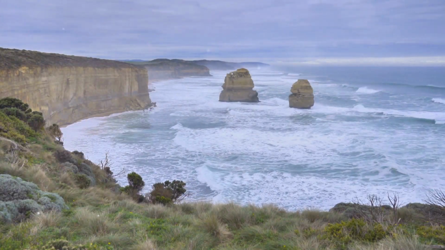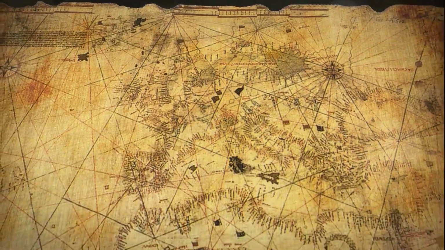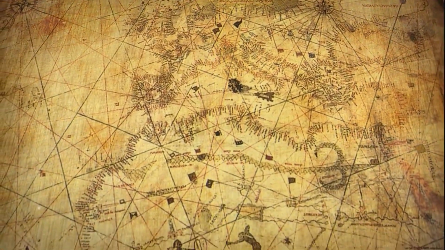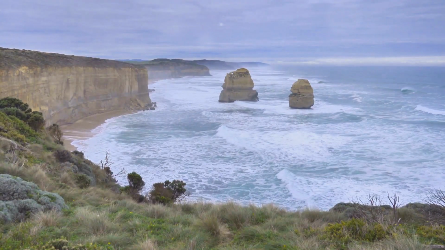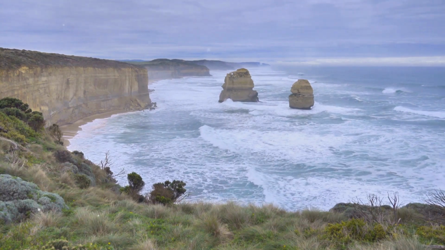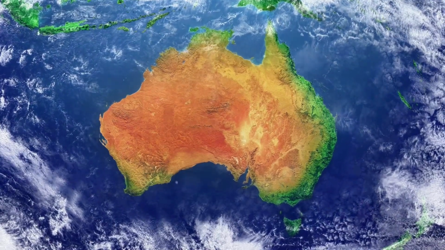Abel Tasman, another Dutch explorer, expanded on Janszoon's discoveries in 1642 when he reached Tasmania and parts of New Zealand. Tasman's voyages contributed significantly to European knowledge of the Southern Hemisphere, but like Janszoon, he never set foot on the Australian mainland.